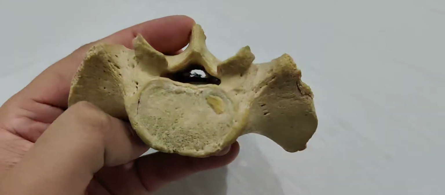Then one thing is, now what is this part here? You can see this part.